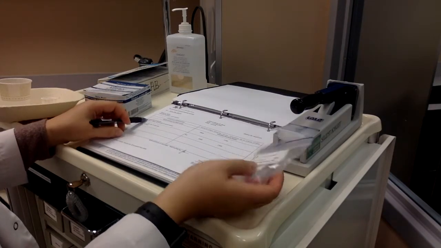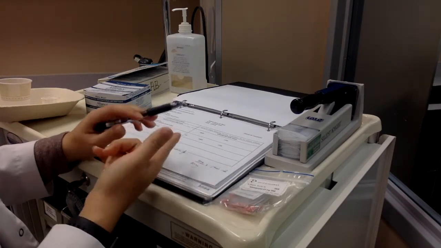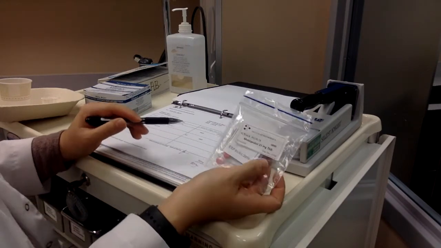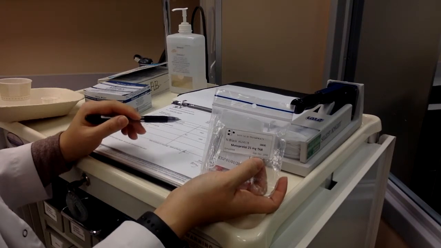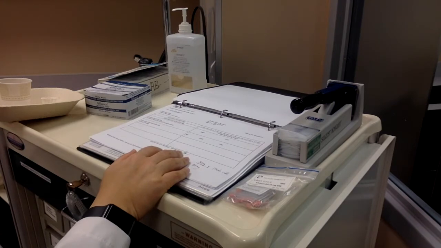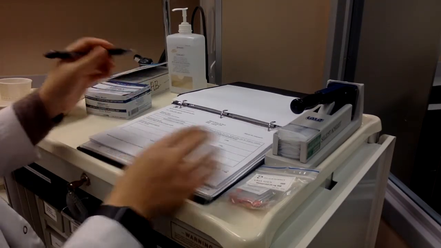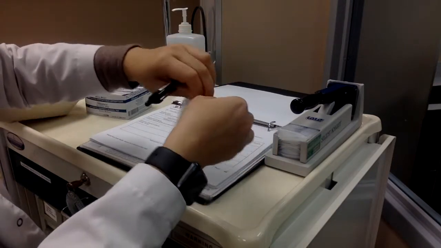So I've got the dose, I've got the right time, that's 8 o'clock, I've got the right frequency, and I've got the right reason. This patient has hypertension, and metoprolol will help decrease that. And the right frequency is twice a day. Okay, so now that I've done my first 7 rights, I'm going to take out my 2 tablets.